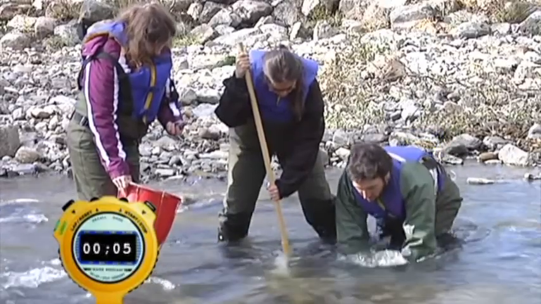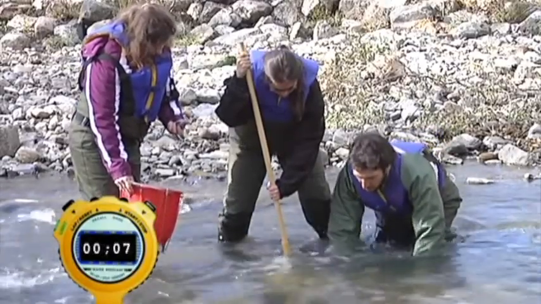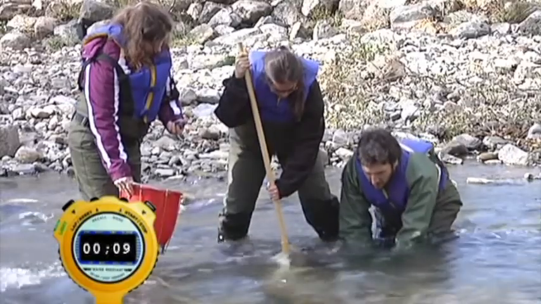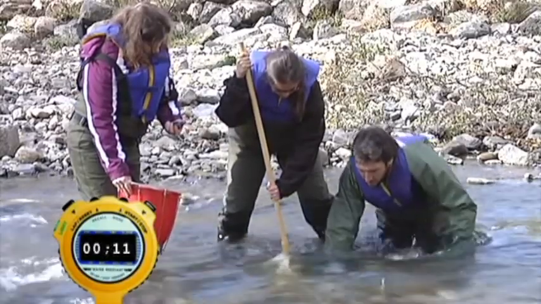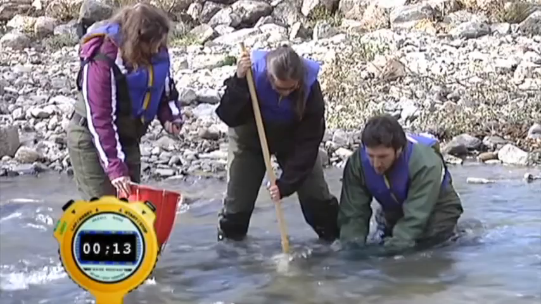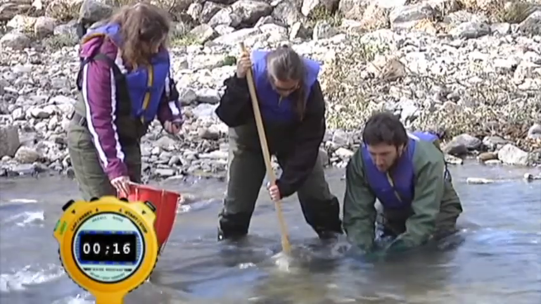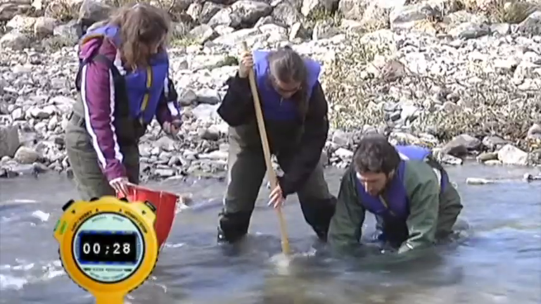A third team member keeps track of the time, which is 30 seconds per sample. Don't forget to also keep track of the number of samples you have taken. After thoroughly cleaning off all the stones in the perimeter, dig your hands into the riverbed to dislodge any organisms buried there. Once the 30 seconds are up, the net is immediately removed from the water.